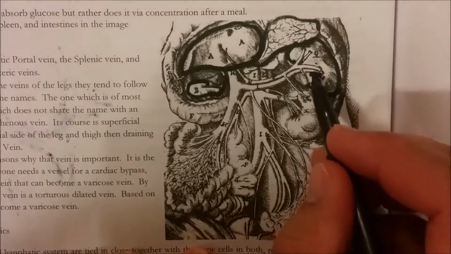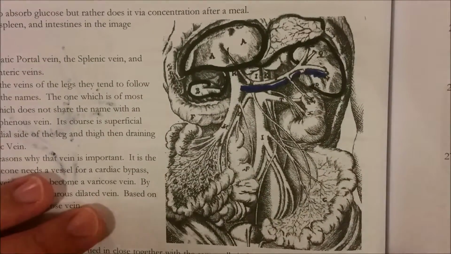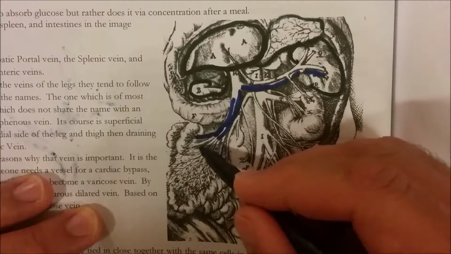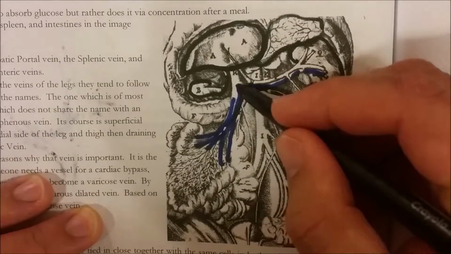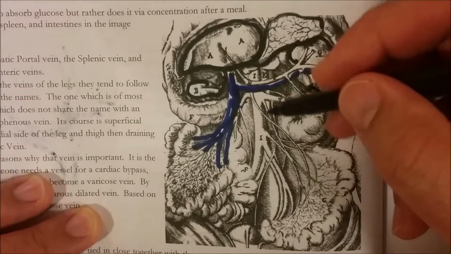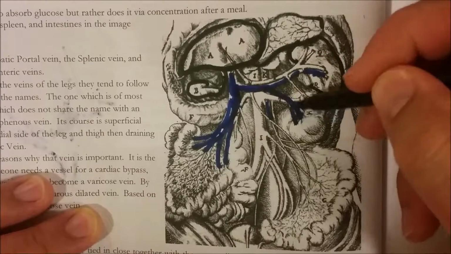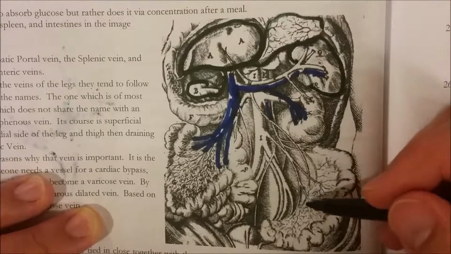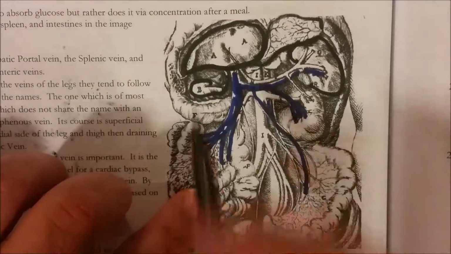One of the things that happens is you have a vein coming here. As it's coming from the spleen, it's called the splenic vein. Over here, you have a vein coming to the intestines, which we call the mesenteric vein. This one's actually the bigger one, so we call it the superior mesenteric vein, next to the superior mesenteric artery. Then you have here another one, which we call the inferior mesenteric vein. And these are taking the blood from the intestine and bringing it to the liver.